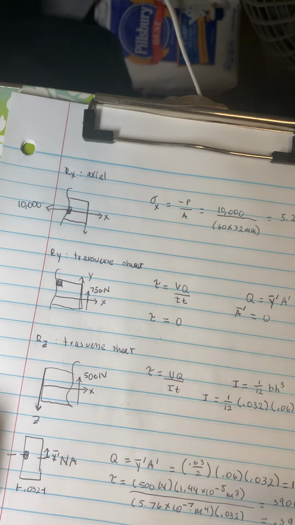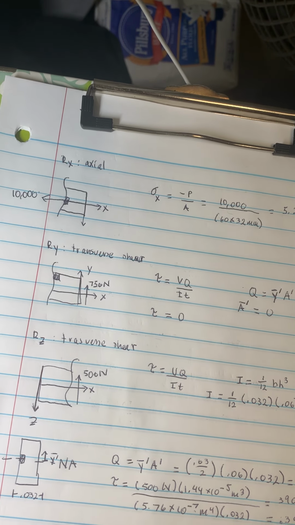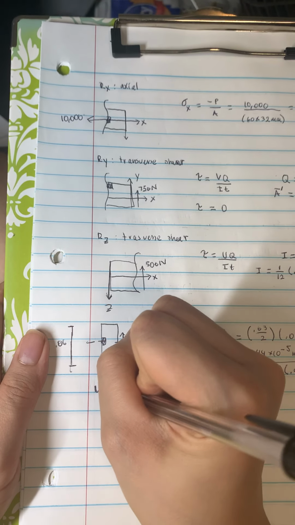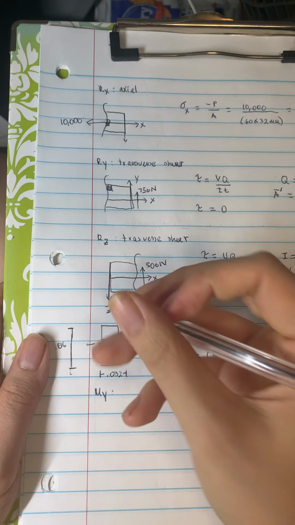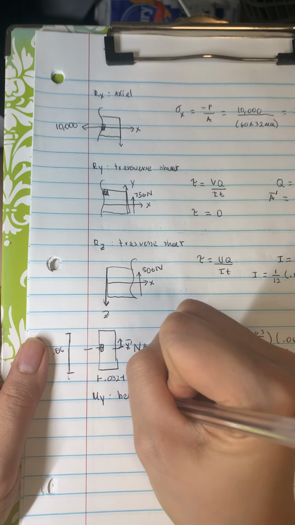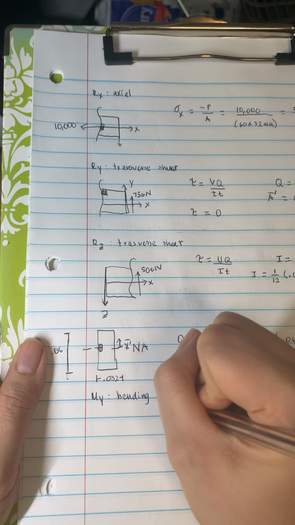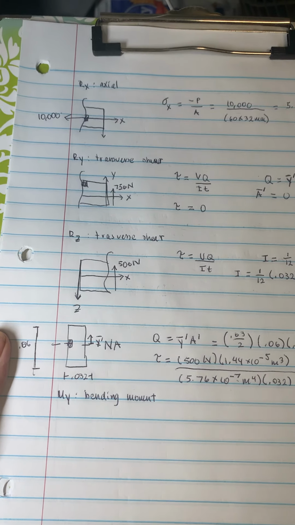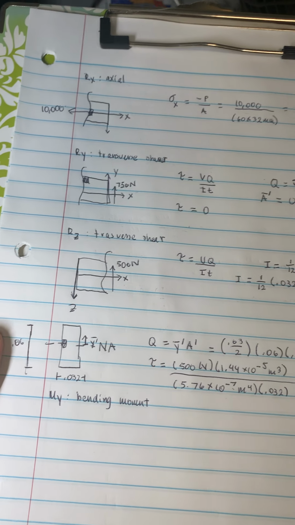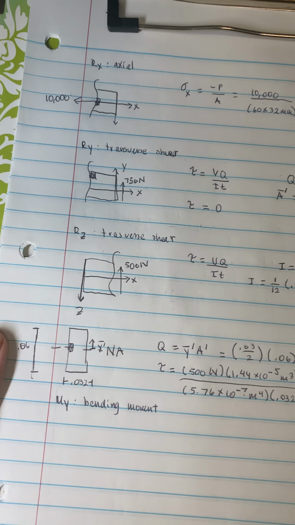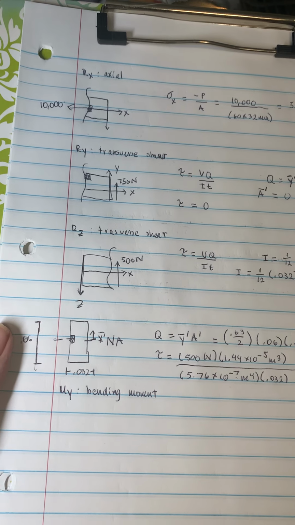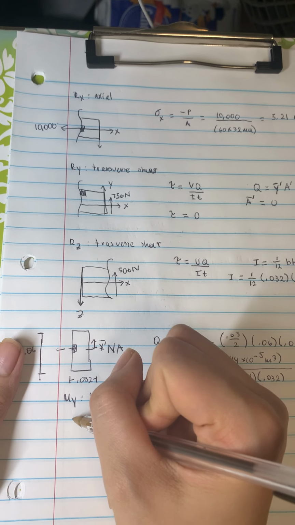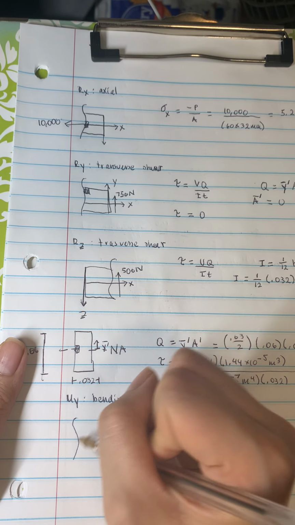Next, we're gonna do the moment of y. It's gonna be a bending moment, since it's the latitudinal axis. So for the angle view, when I look down from the axis, the axis moment that is acting on. So it looks like that.